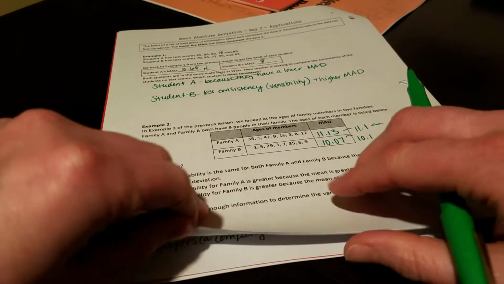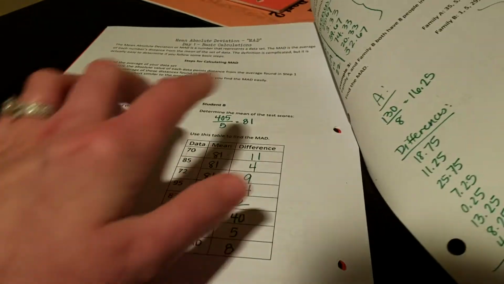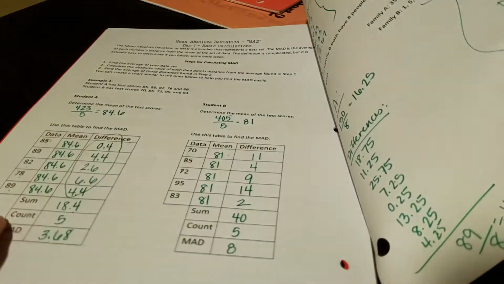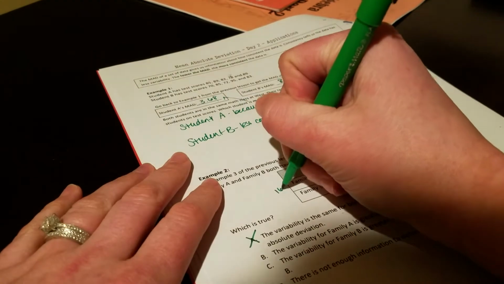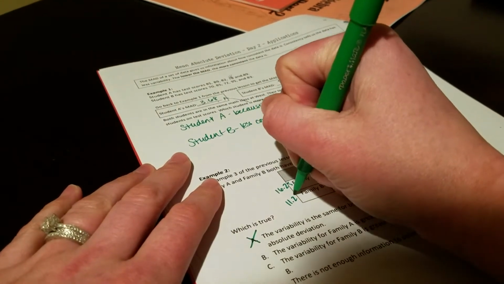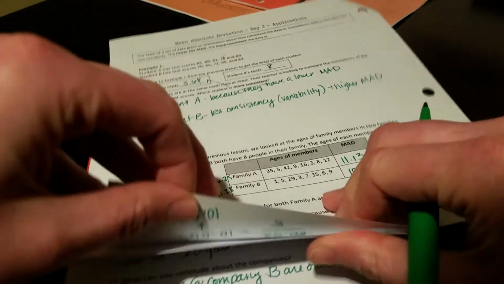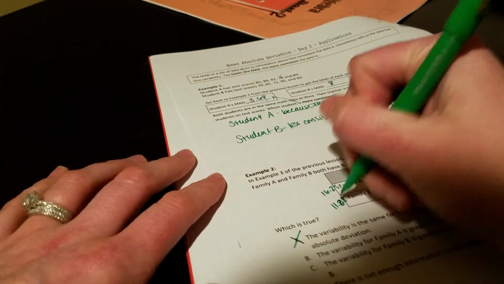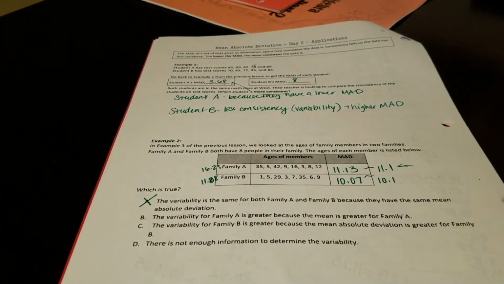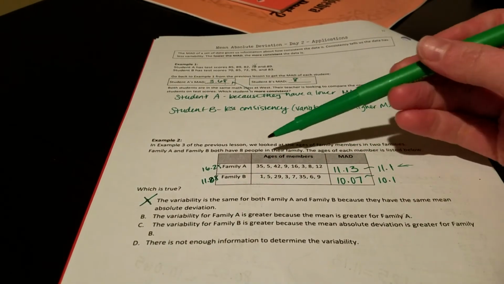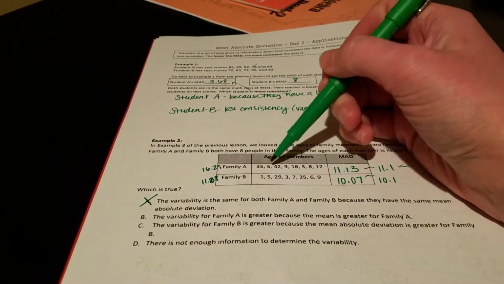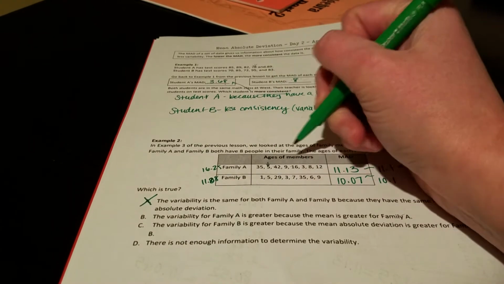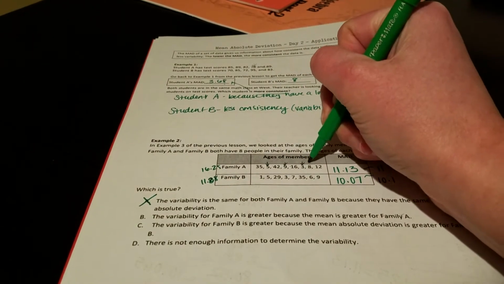So going back, if we kind of looked at this one, our mean was 16.25 and 11.88, sorry. So looking at this one, the variability, because the mean is greater. If the mean's bigger, that's going to stand out, and stand out, and stand out.